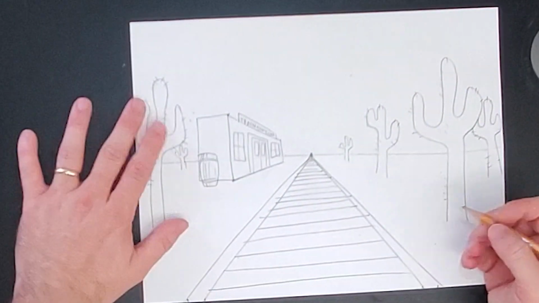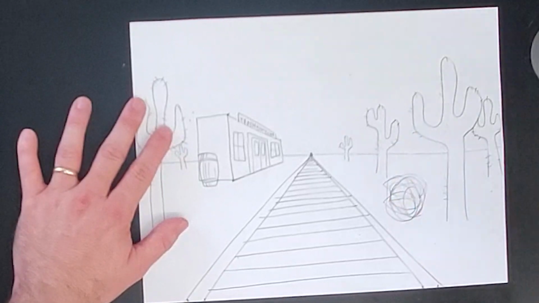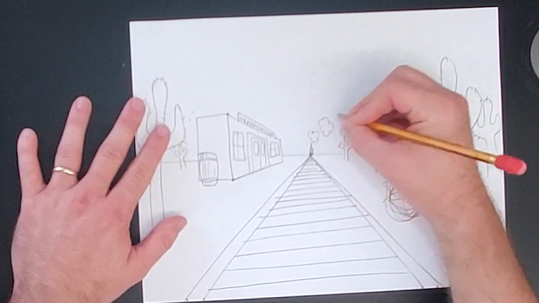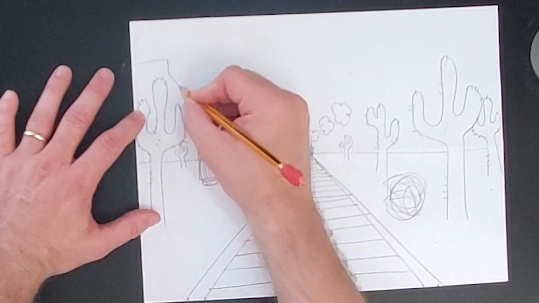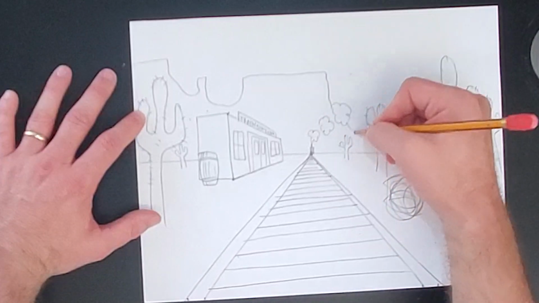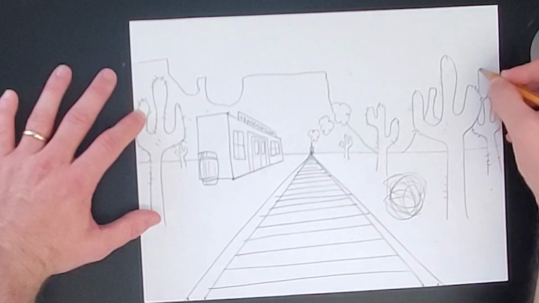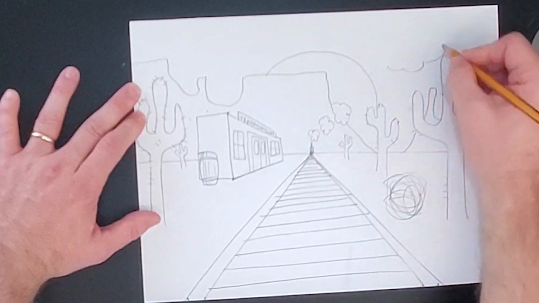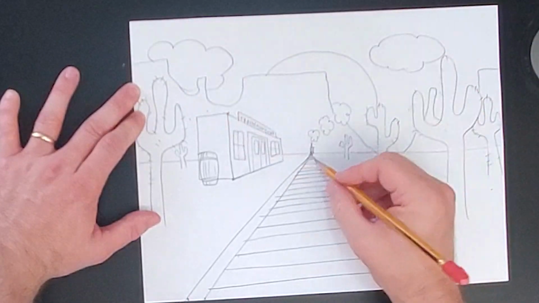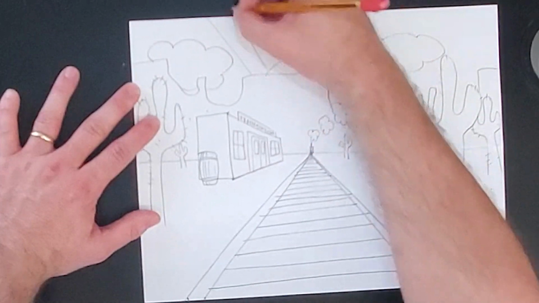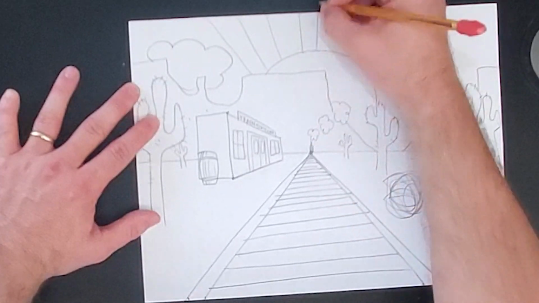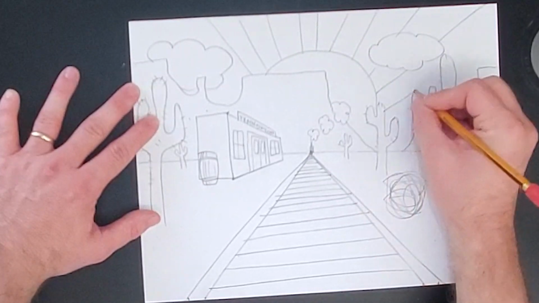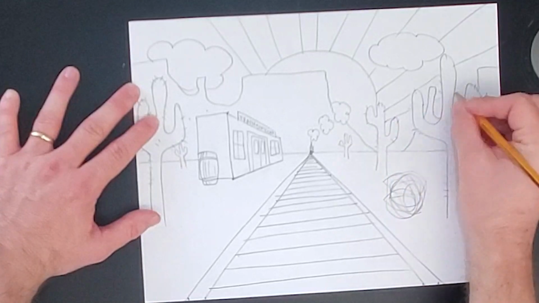If you want to populate your desert with some desert details, I could scribble scrabble some tumbleweed. I could scribble scrabble a tiny little train that doesn't have a lot of details. I can add puffs of smoke coming out. I can draw a flat top mountain, a mesa, or a butte. I can add a setting sun and make sure that the rays of the sun kind of follow 1 point perspective. Add some clouds.